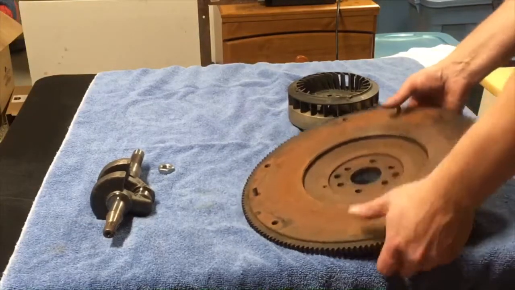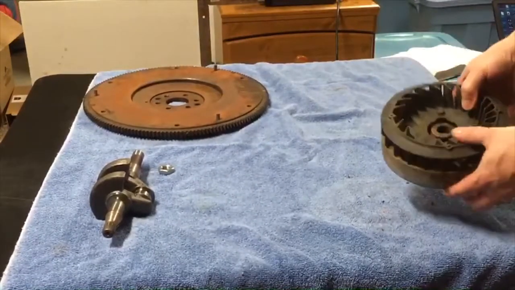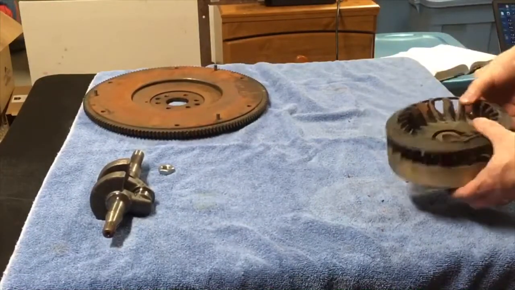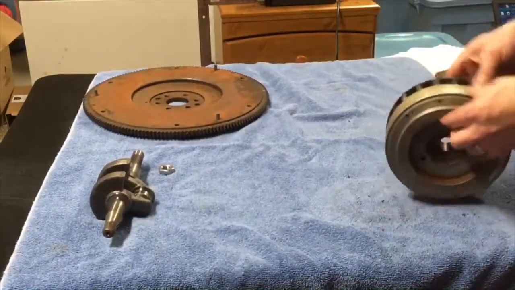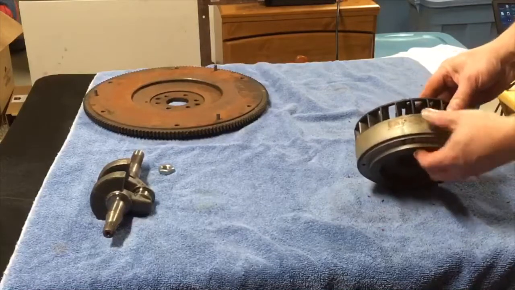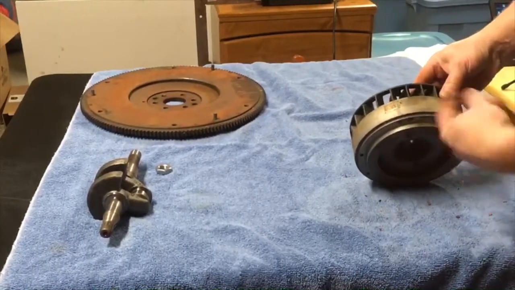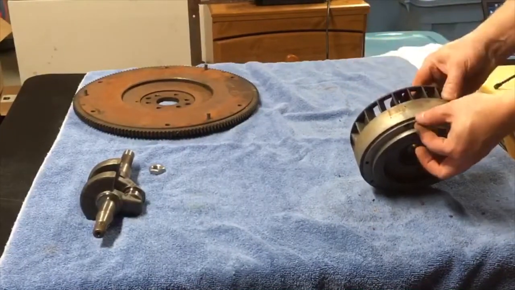This other flywheel here, this is just a small engine flywheel off of a go-kart, like a racing go-kart. It's an aluminum piece, not very heavy. Has a few magnets integrated into it. This thing goes on the end of the crank, and as it spins, there's an ignition coil that sits on top of this with an air gap.